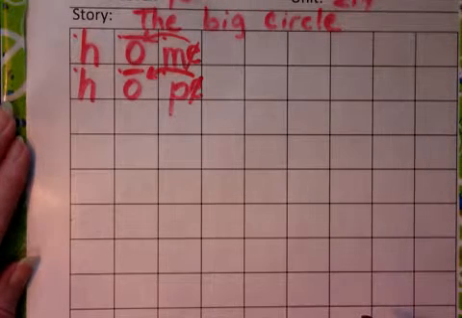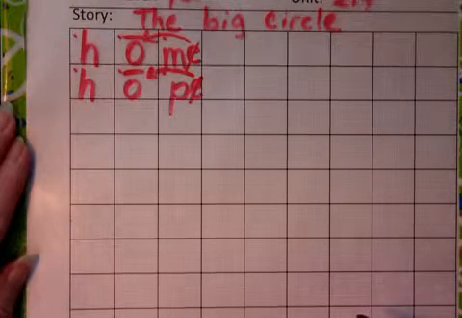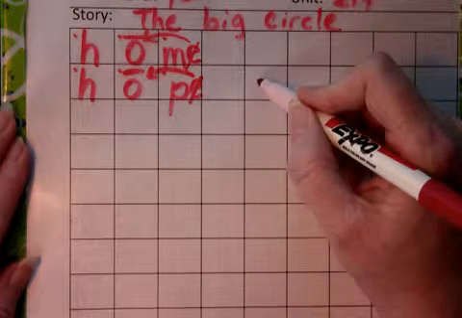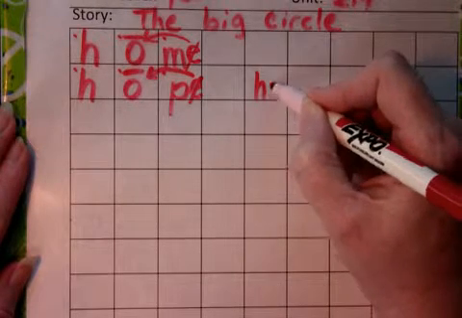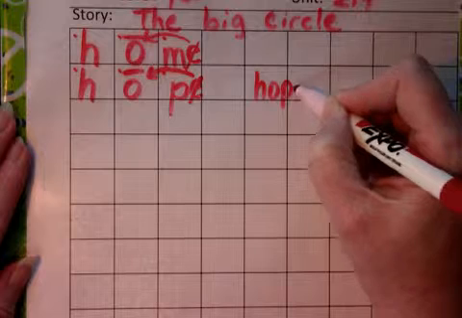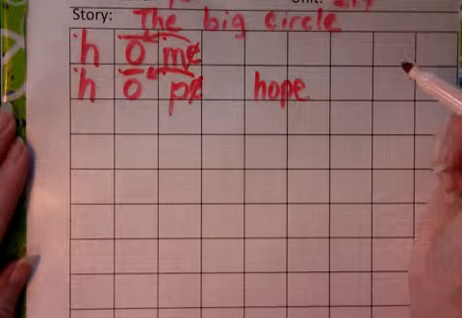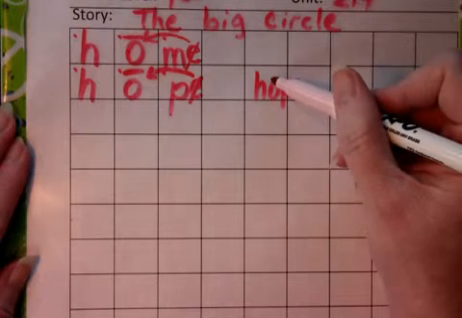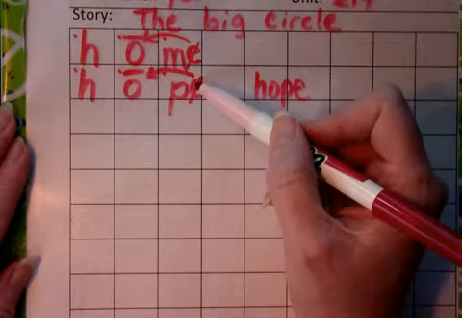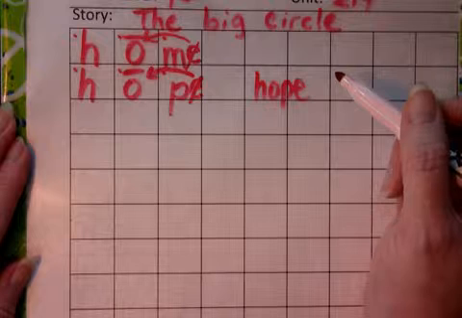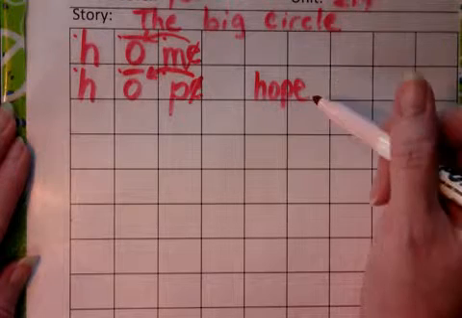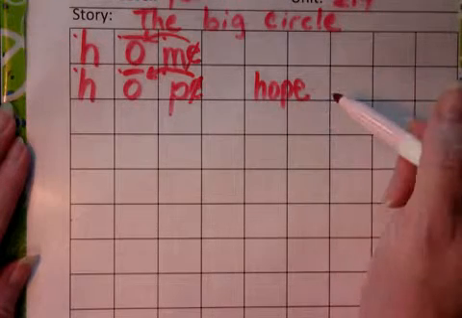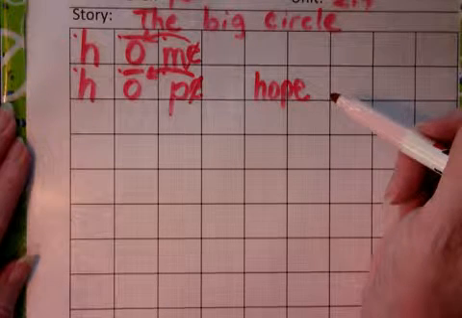O. Hope. Now when you spell it for your spelling test, you'll go H, O, P, silent E. When you're writing on your test, don't mark it out and make the arrows. This is just so that you understand why the O is making the sound that it does. But when you spell it, you leave the E just like this.